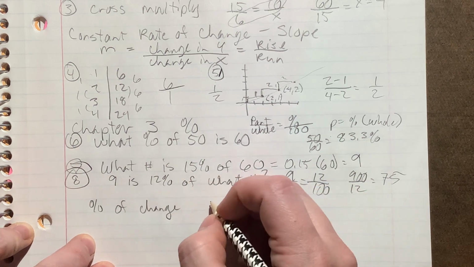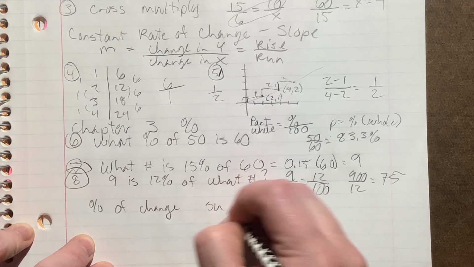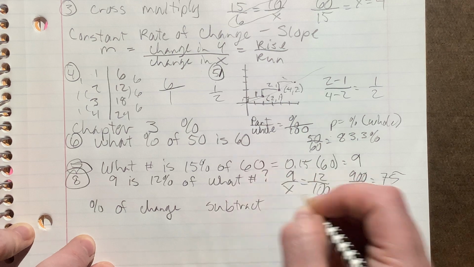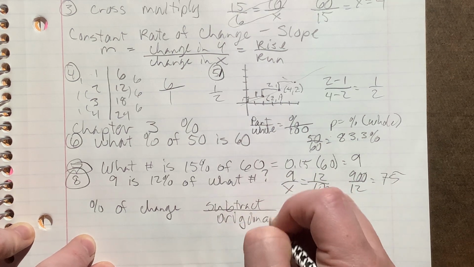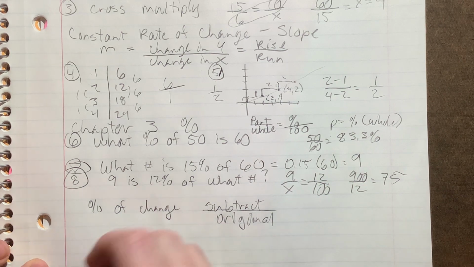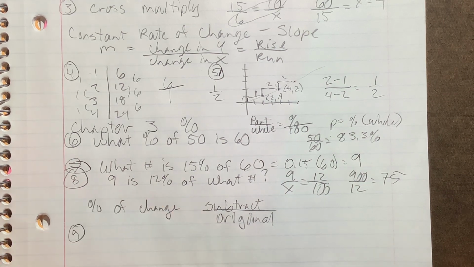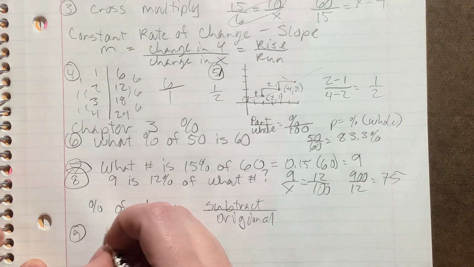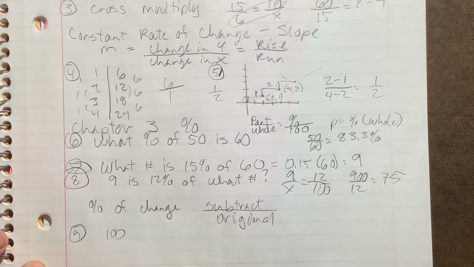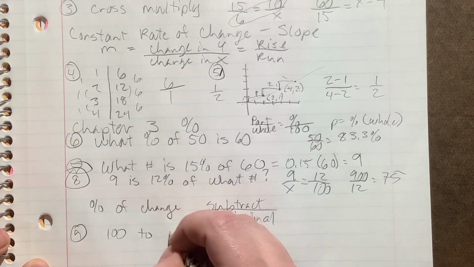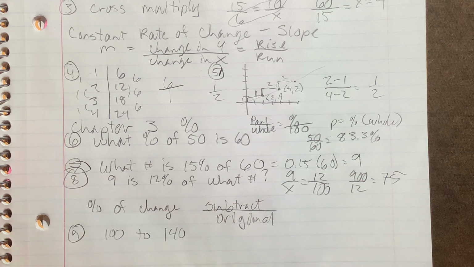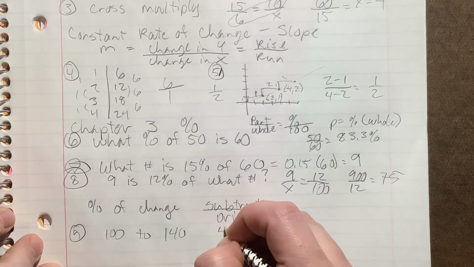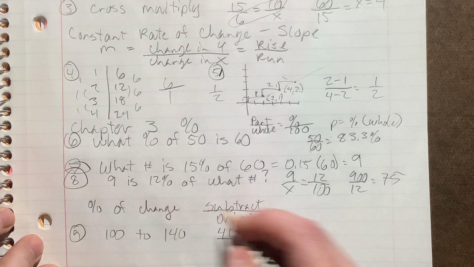Okay, and remember that's you find the difference or subtract, and then you divide by the original. Okay, so for example, we have 100 of something, and that changes to 140 of something. And so we find the difference. If we subtract them, it comes out to be 40. And we divide by the original, which is 100.